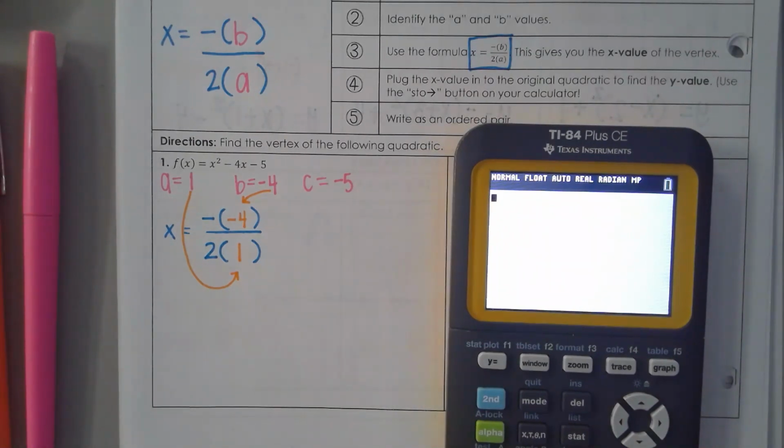And then you can type that into the calculator. How do you do a fraction? Alpha y equals gives us a fraction.